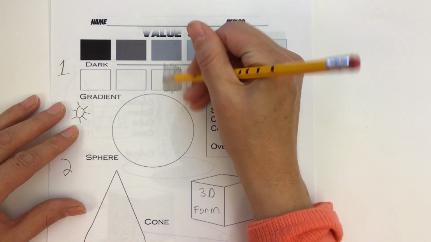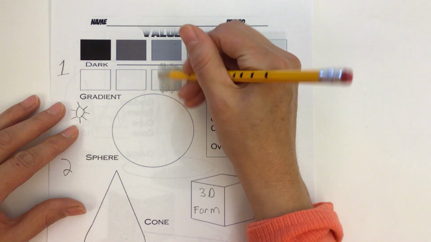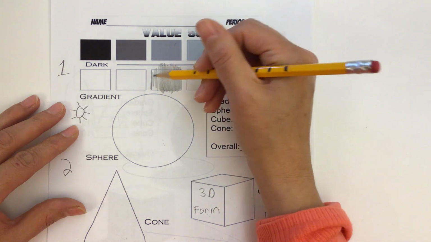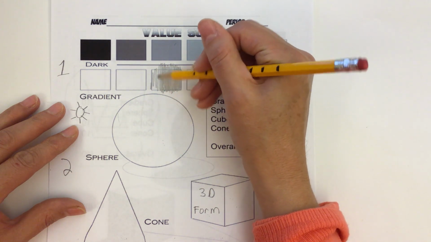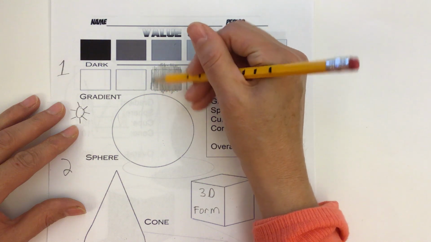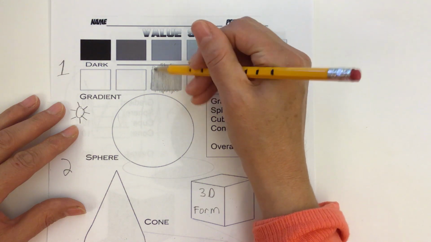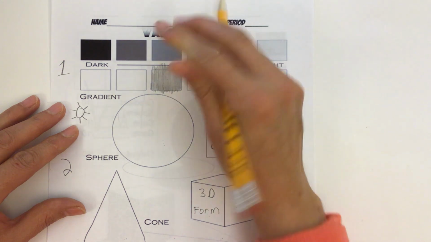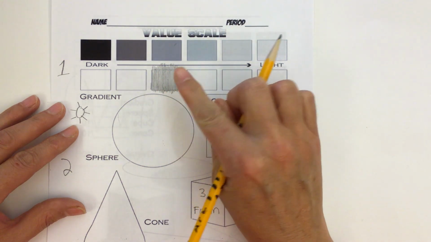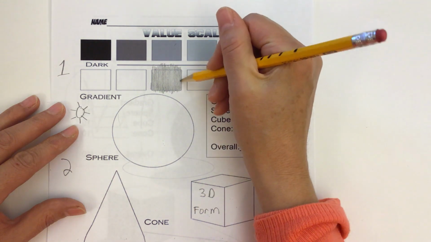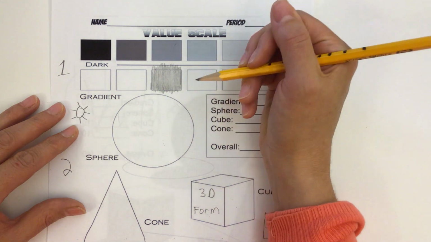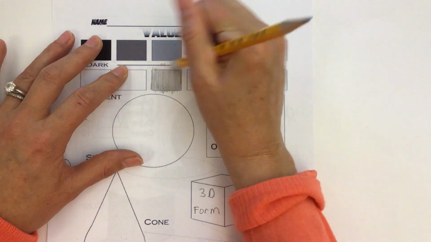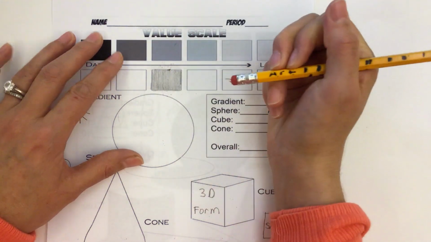Now pay attention. If I'm going like this, I'm going to go back over because I can see these individual lines, and I'm going to make them nice and soft. Remember, this is not an exercise in smearing with your fingers, so please do not smear with your fingers. This is an exercise showing Miss Waller that you can control your pencil. When you're done, you can simply erase the bottom and erase there.